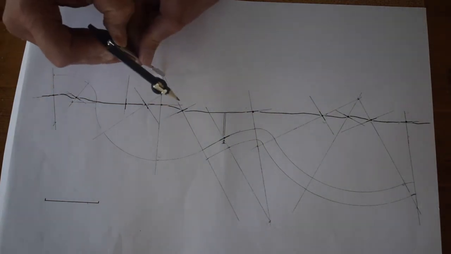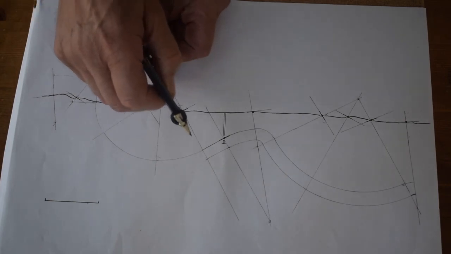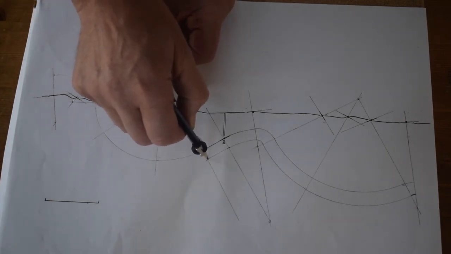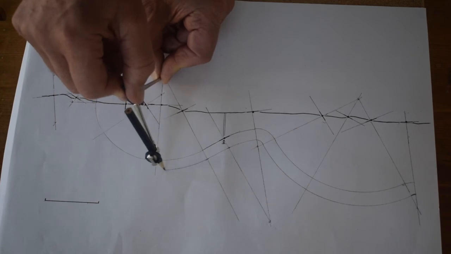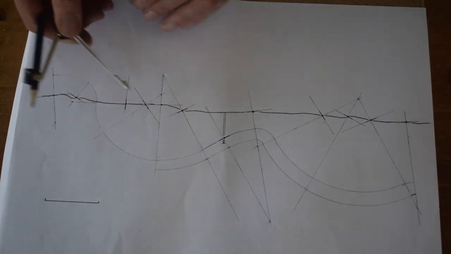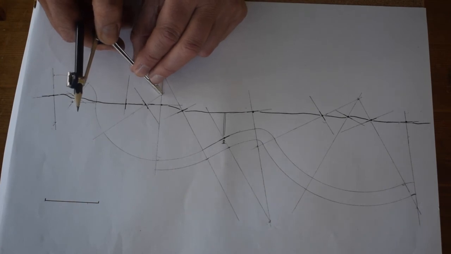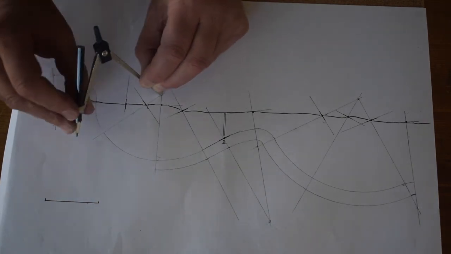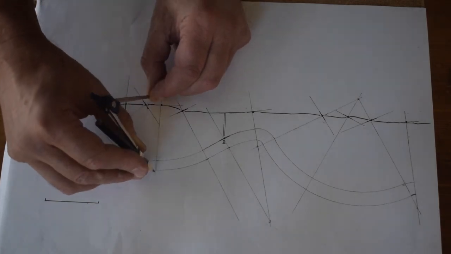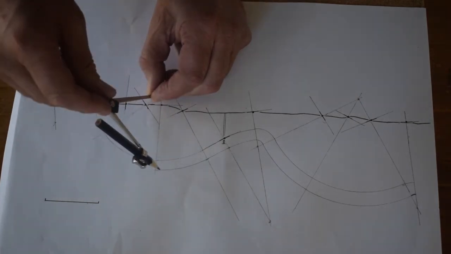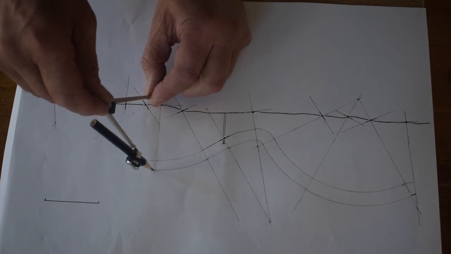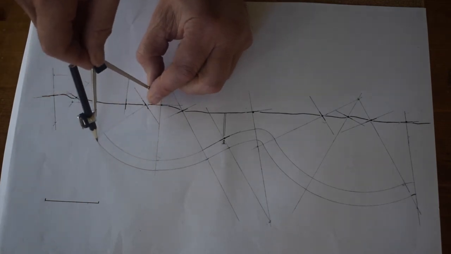So I'll just find that common point there. Like that. The next one for this arc is from here. Set it up, that's about right, there we go, to there.